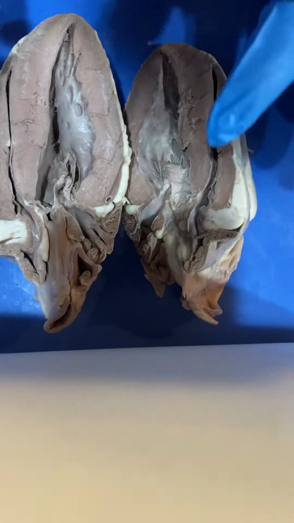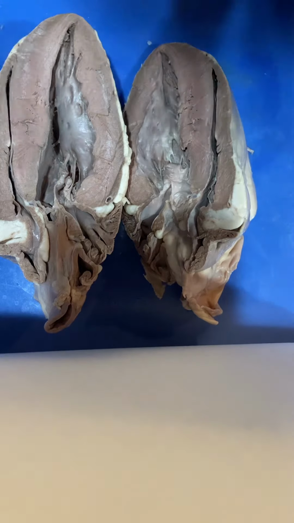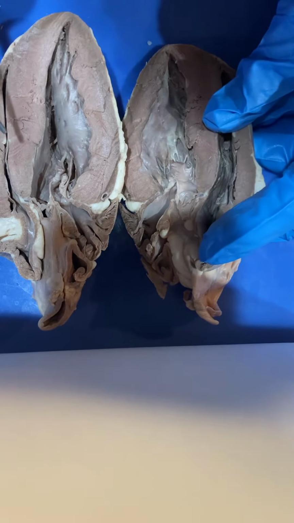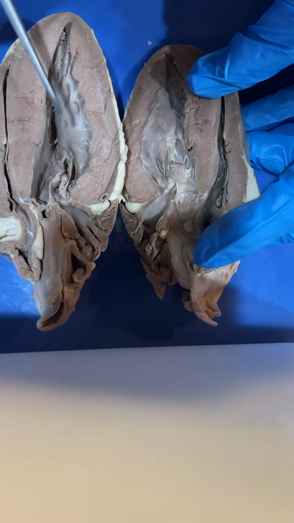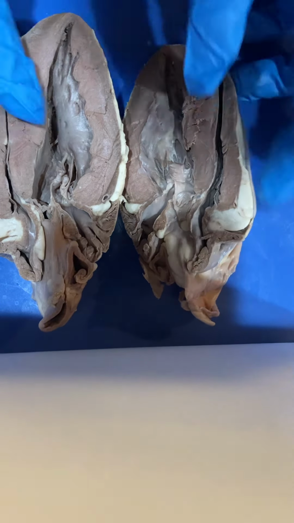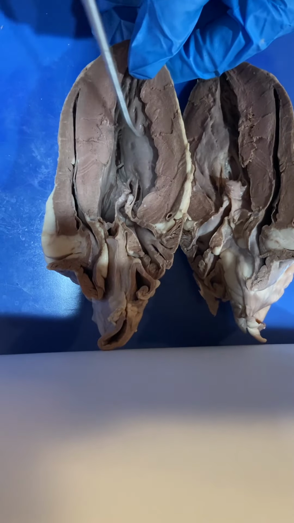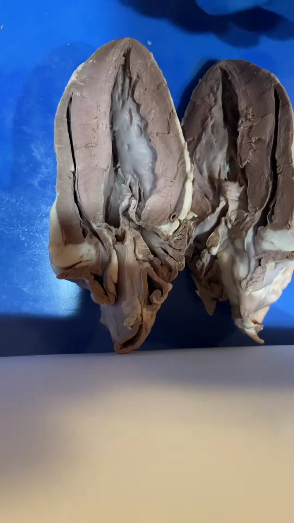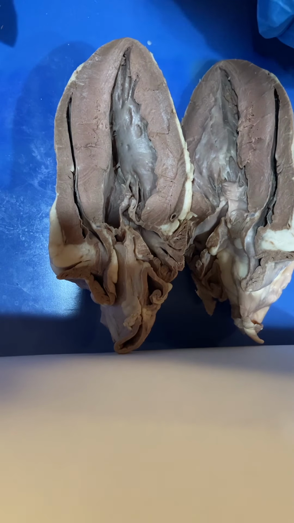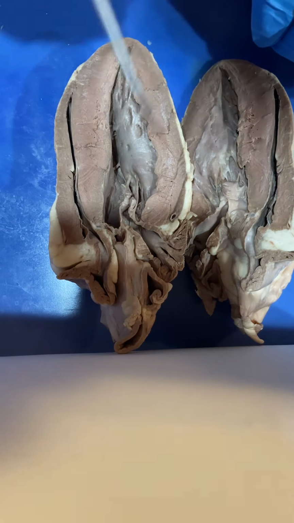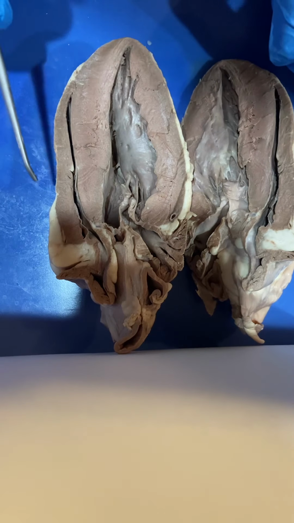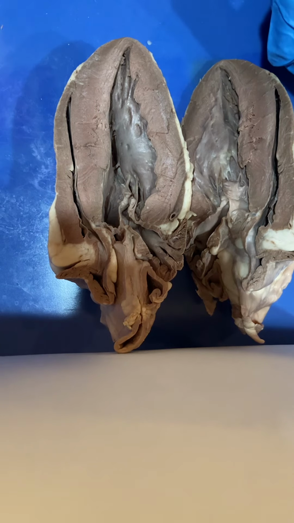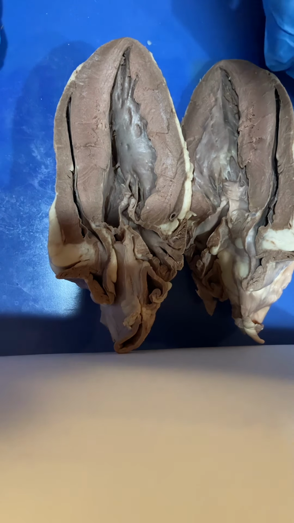So as I cut it, you'll notice that the left and right ventricle are on both sides. And one thing that's going to stand out that is very major is that the left ventricle is going to have thicker walls. So as you see here, these walls are going to be way thicker than on the right ventricle. Now this is because the left ventricle is actually going to be pumping blood to the entire body, where the right ventricle is just going to be pumping it to the lungs, so it doesn't have as far of a distance to pump, and therefore it doesn't need as thick a muscle.